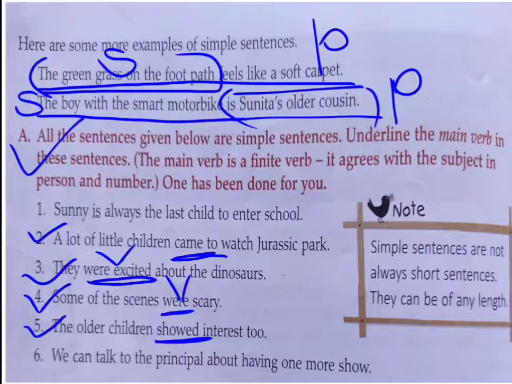Showed. We can talk to the principal about having one more show. We is the subject. We can talk, talk is the verb. So students, in these 5 sentences, underline the main verb and write there with a pencil only V, so you can understand that it's a verb.